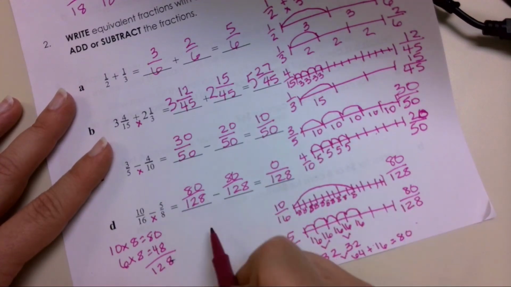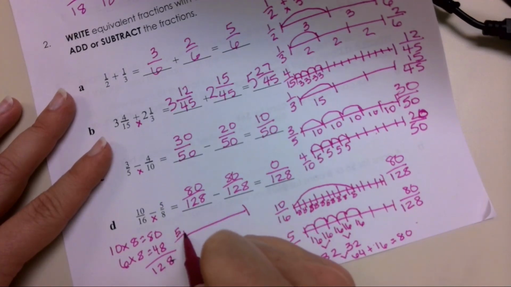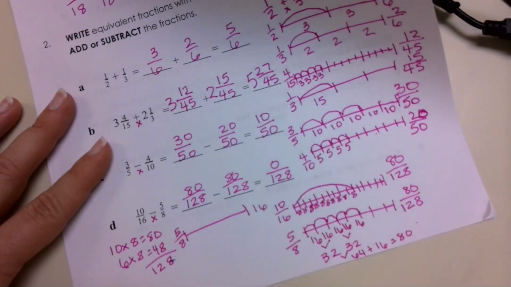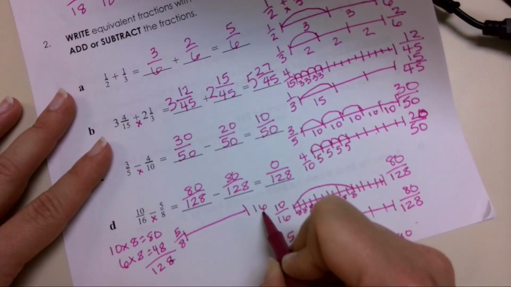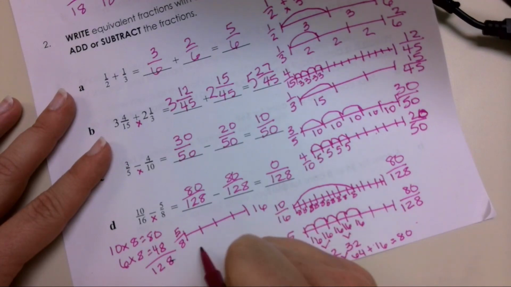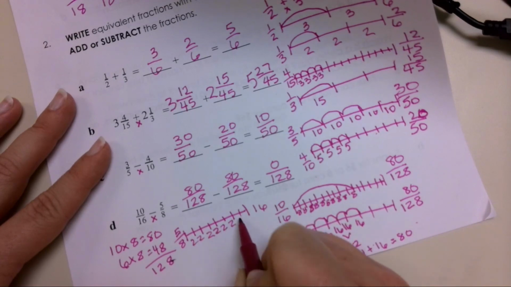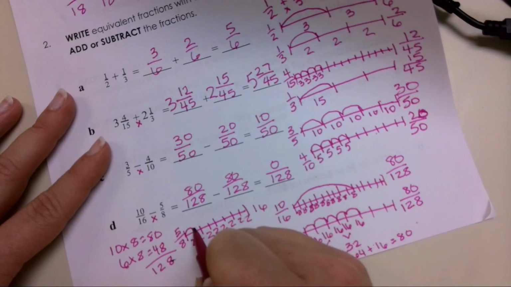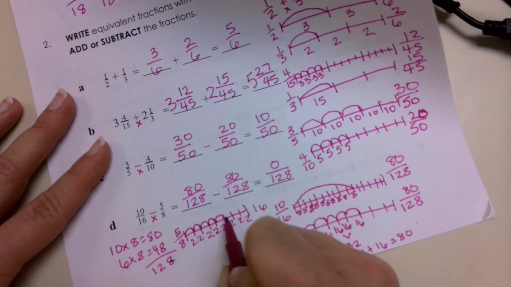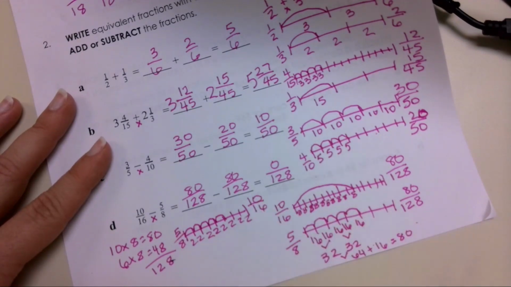If I would have just changed one of them, I could have just used one number line to just change the 5/8 into 16ths. And so if I split 16 into 8 equal pieces, here's my fourths, and now my eighths, I can see that there'd be 2 in each one. And I want 5. So 2, 4, 6, 8, 10. So then I can see there that 5/8 is equal to 10 16ths. So that is problem number 2.